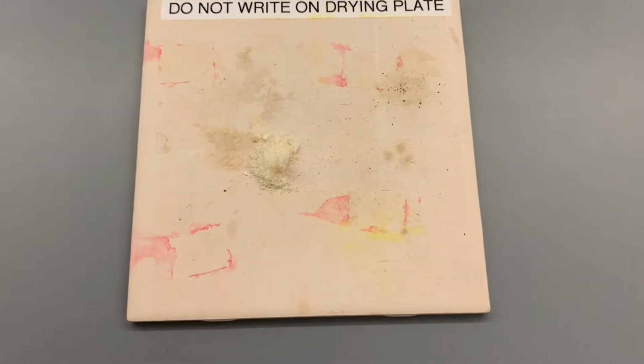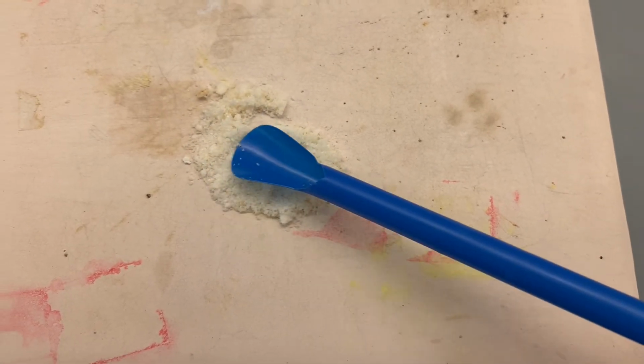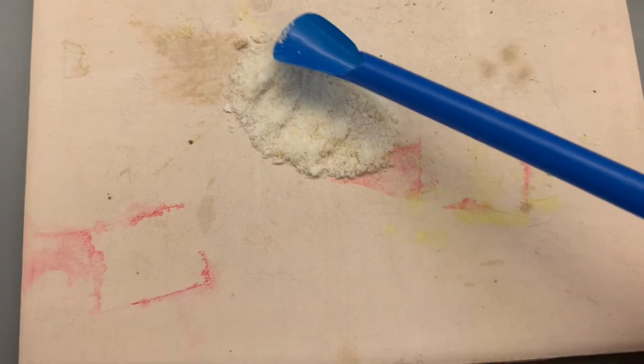Prior to going into the Mel Temp, your solid should be completely dry. To ensure this, let your solid dry for as long as possible and spread into a thin layer on your drying plate at the end of lab, once your product has been synthesized.